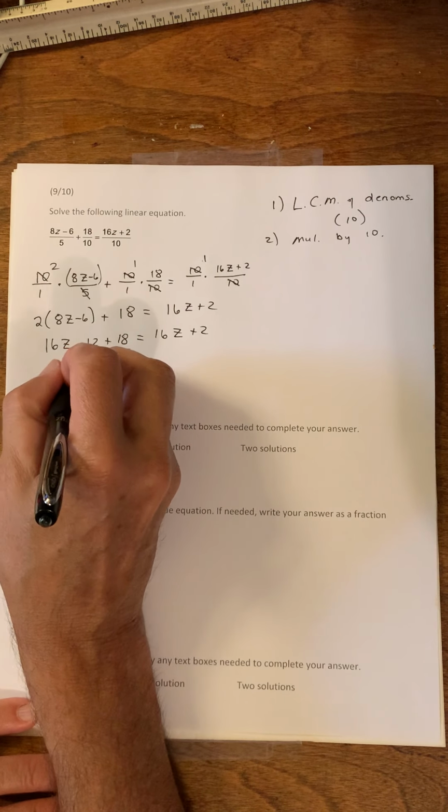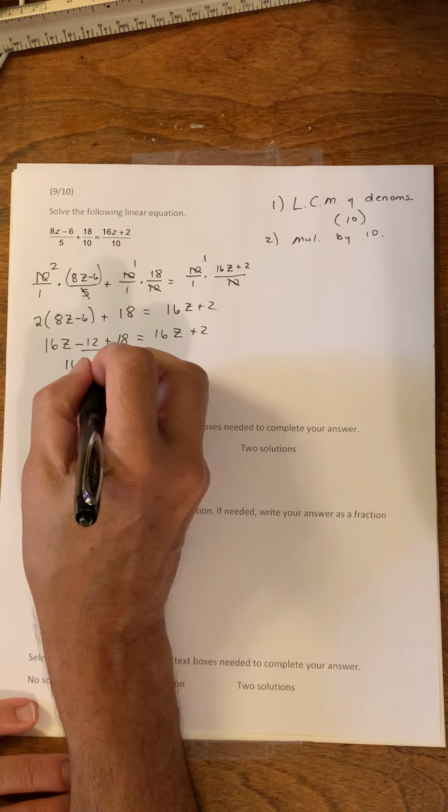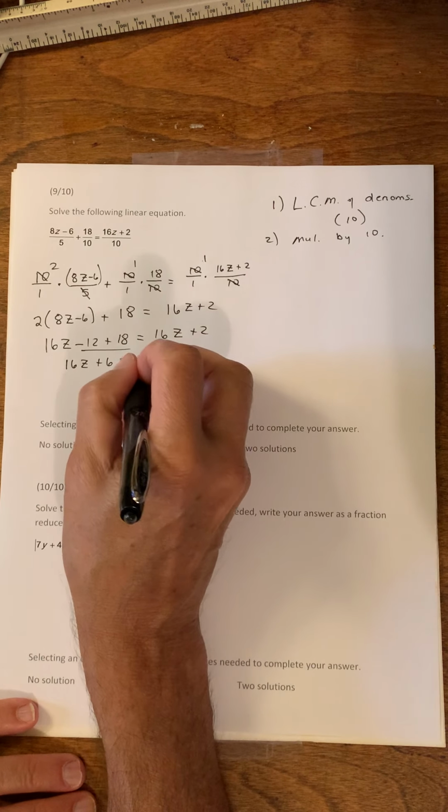Like terms. Oh my goodness, they must have had a special at Walmart, because here's another one.